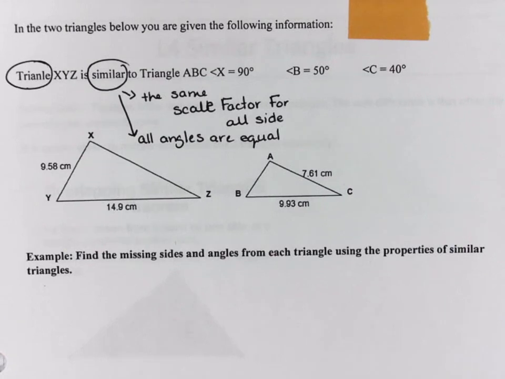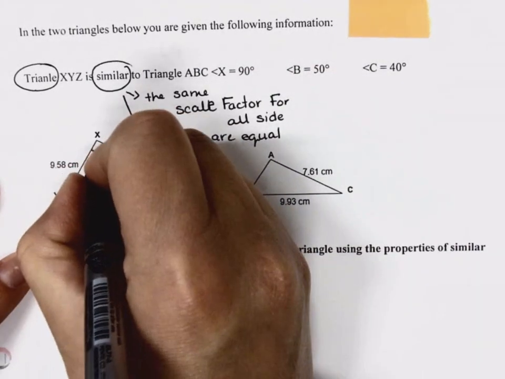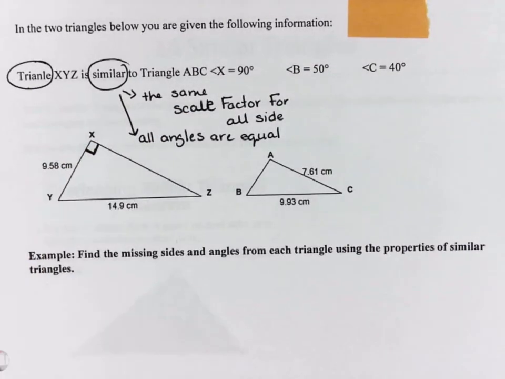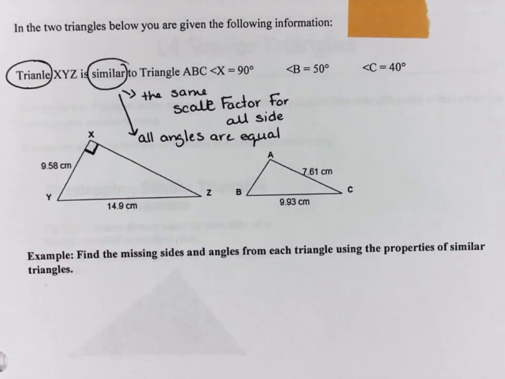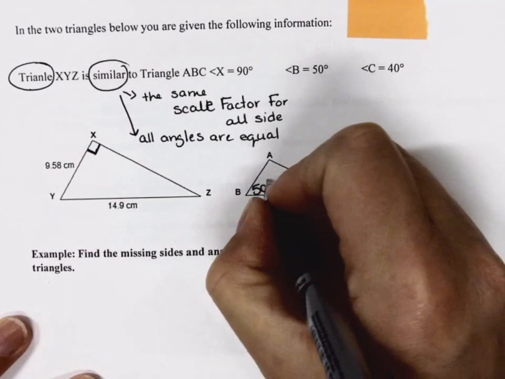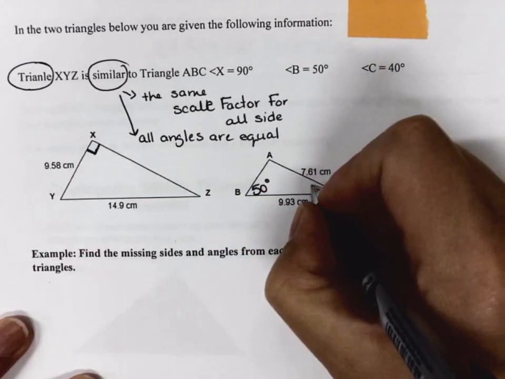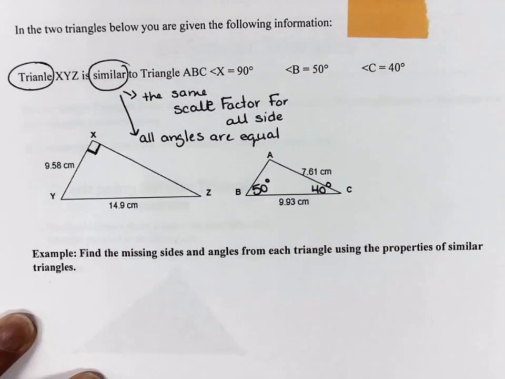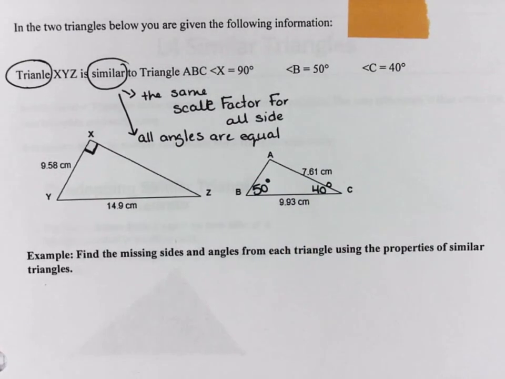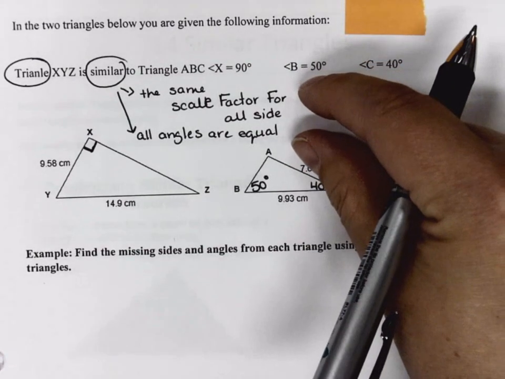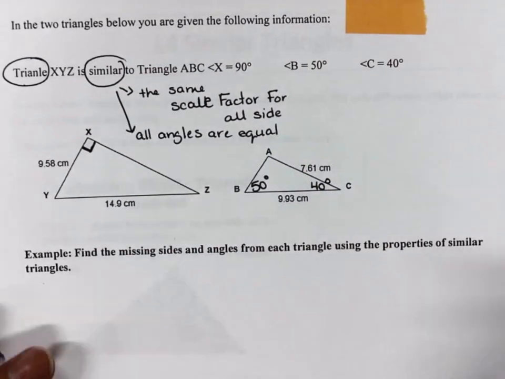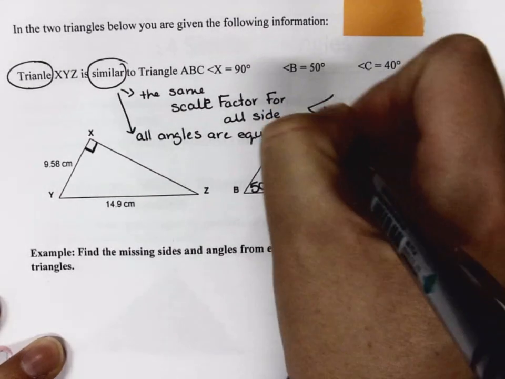So angle X, let's write this in. It says angle X is 90. And so in math for 90 degrees, we just use that box. We don't actually even write a number on it. We just use the box. For angle B, we're at 50. And angle C, we're at 40. Find the missing sides and the missing angles from each triangle using the properties of similar triangles. These are the 2 properties, ladies and gentlemen. Those are the 2 things that when we're talking about properties, it is those 2 things.